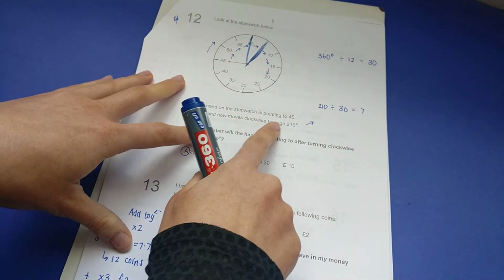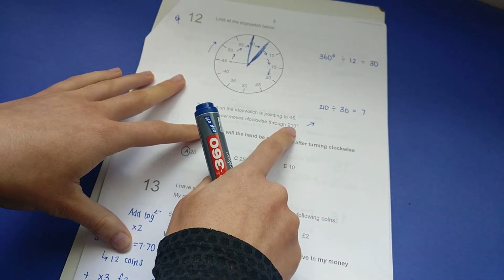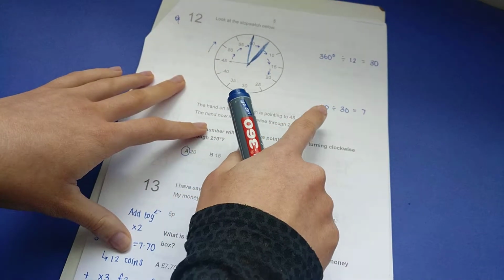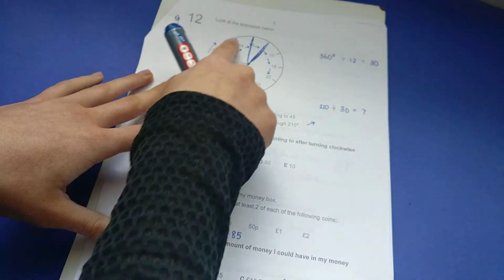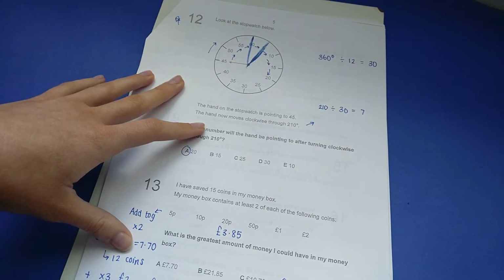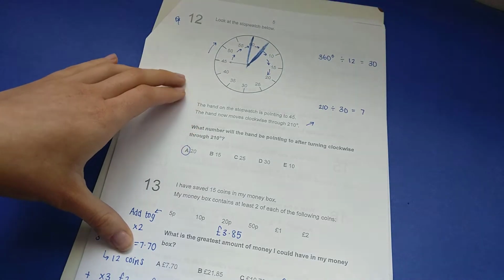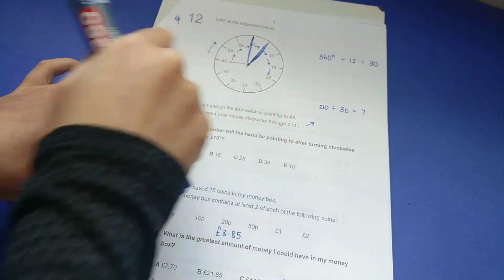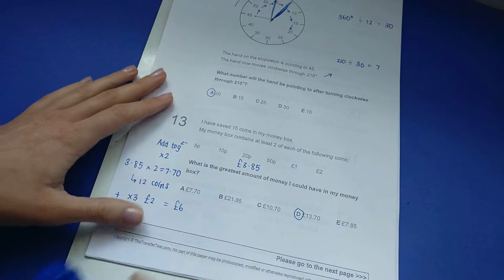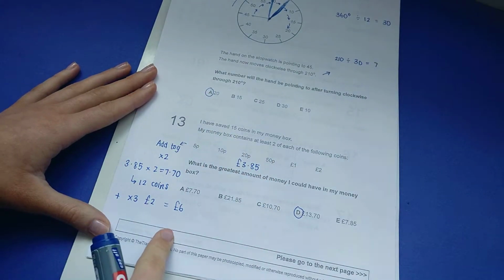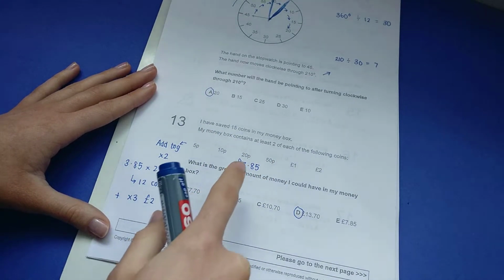We know that it's got to move 210 degrees, okay. 210 divided by 30, well 21 divided by 3 gives us 7. So we're going to move 7 places, okay. We're going to move around 7 turns. We're turning clockwise, so that would end on 20, okay. So 20 minutes.